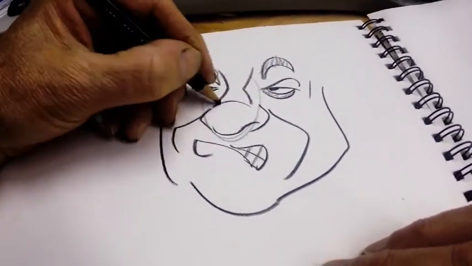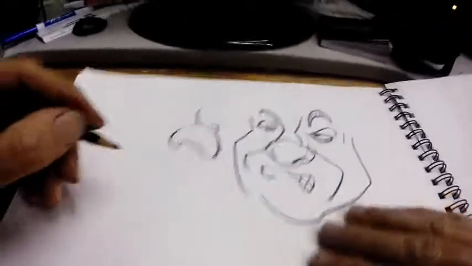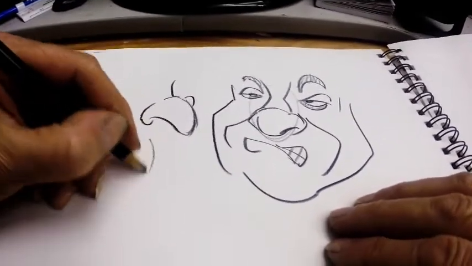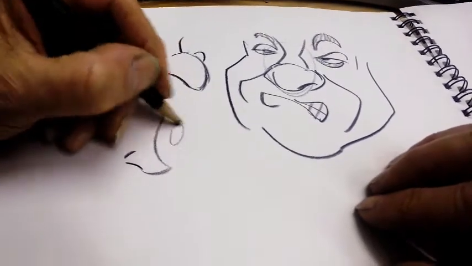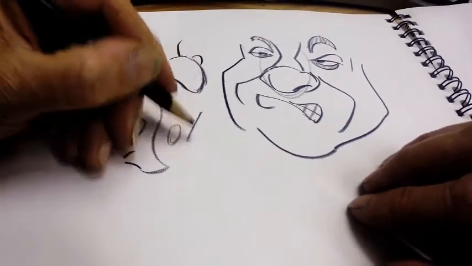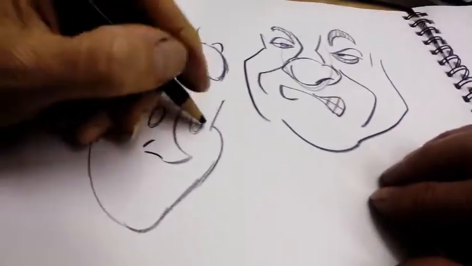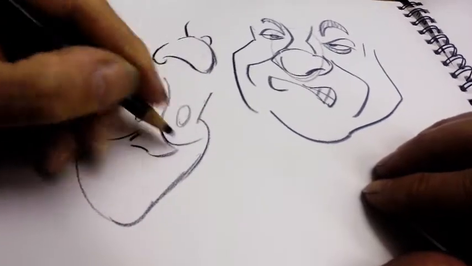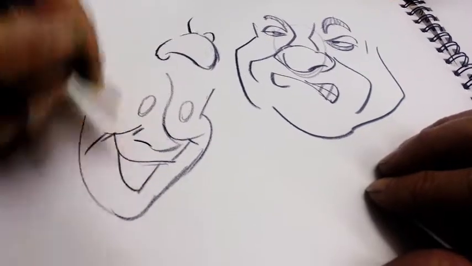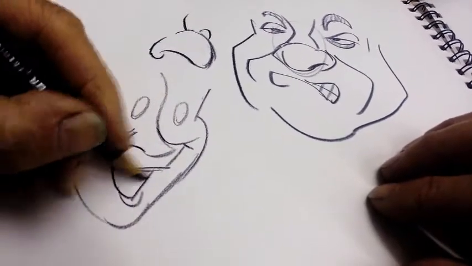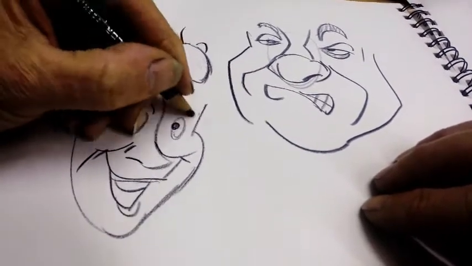Tough guy nose. Round, bulbous. Okay. Kind of a pointy long nose. Happy person.